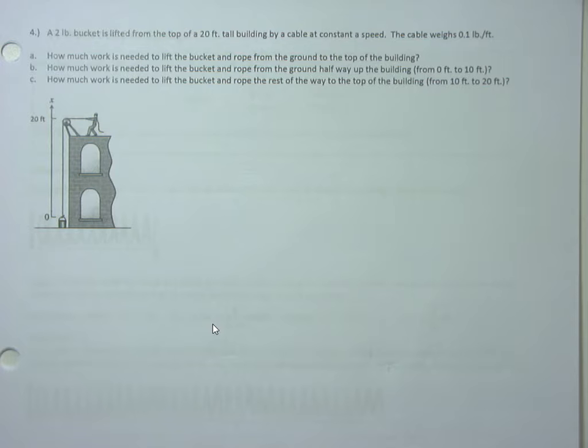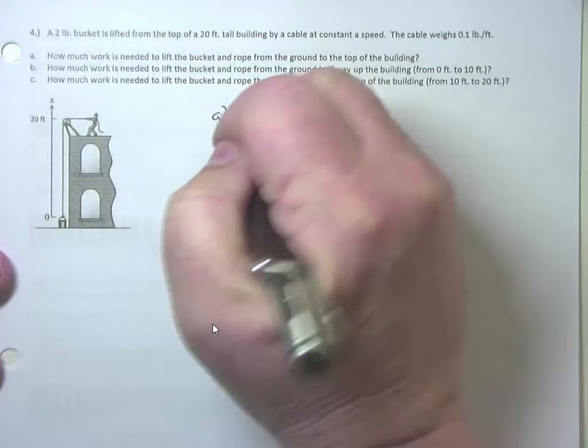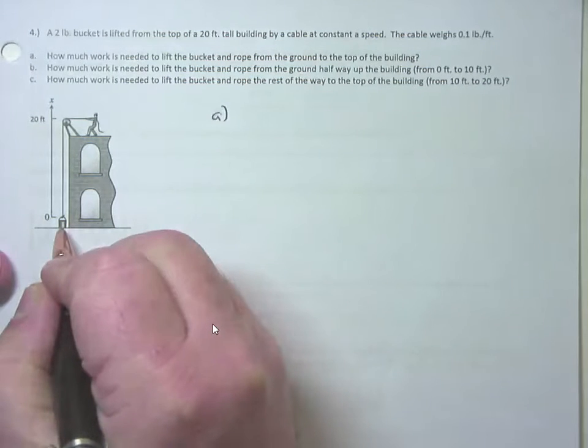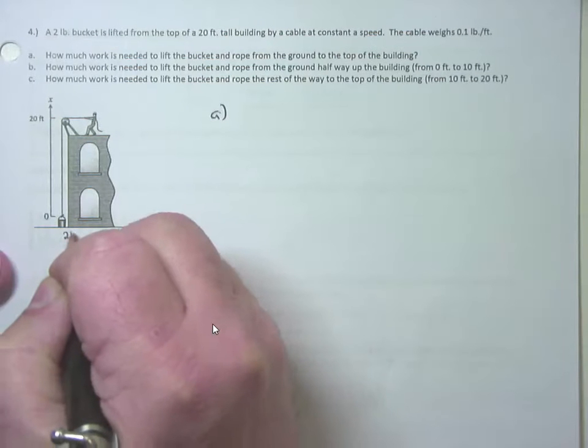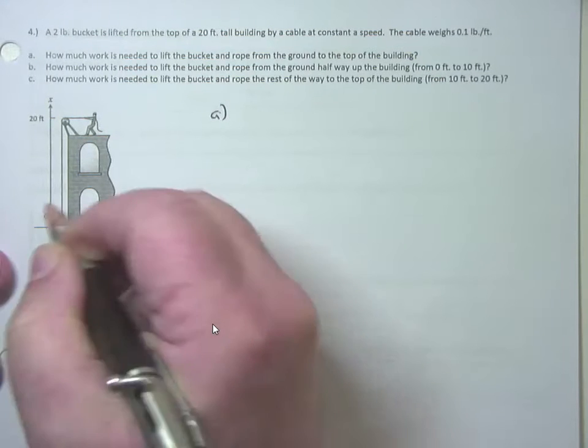Now, I want you to look at this stuff because people think, oh, this is just math. All I got to do is divide this mess by 2, and that's not exactly how it works. So the first thing, let's do, all right, we got a nice little construction problem here. And so part A, we've got ourselves a 2-pound bucket, 2 pounds on the bucket there. And we got the cable.